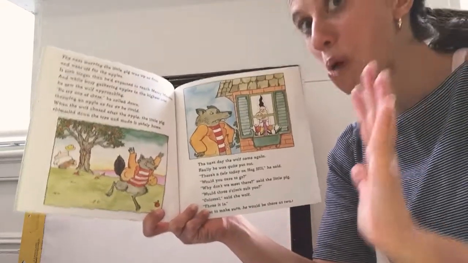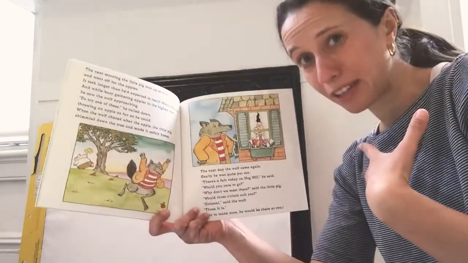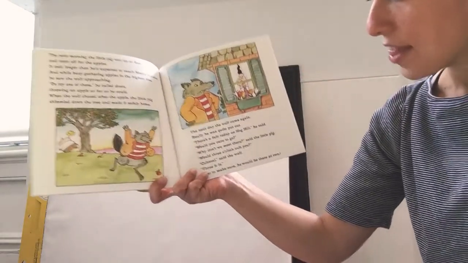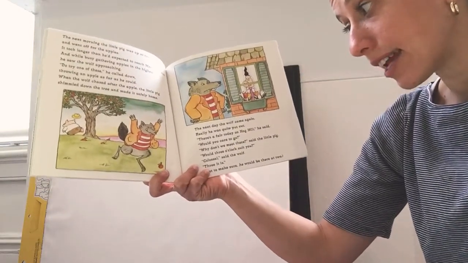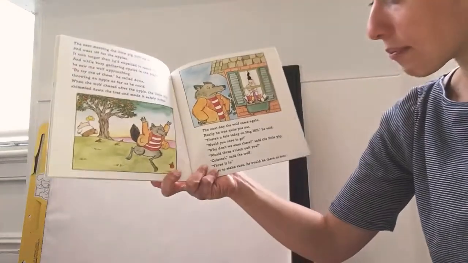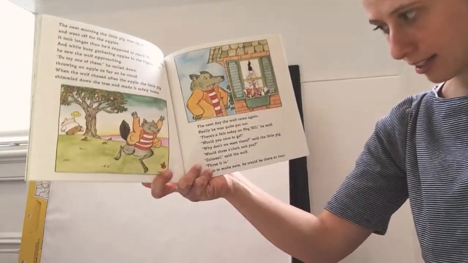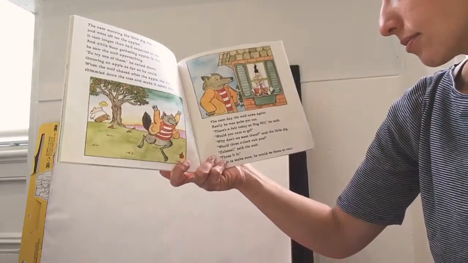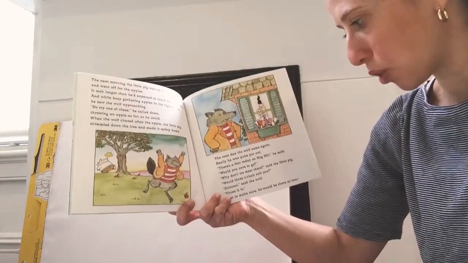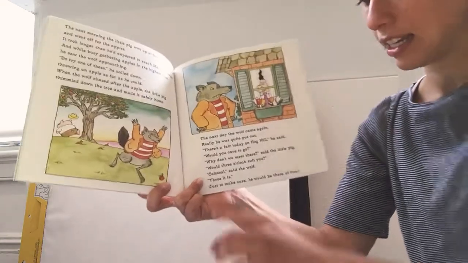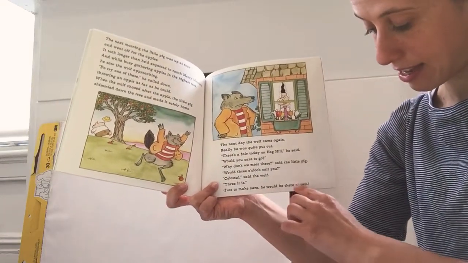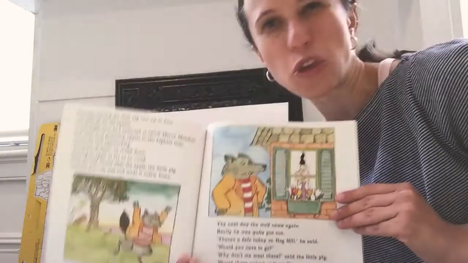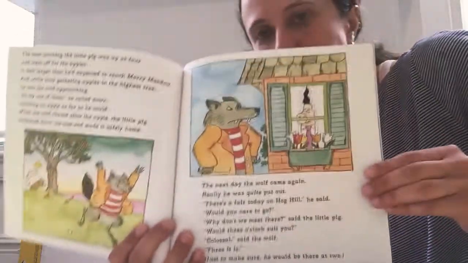The next day, the wolf came again. Really, he was quite put out. That means he was pretty frustrated. "There's a fair today on Hog Hill," he said. "Would you care to go?" "Why don't we meet there?" said the little pig. "Would 3 o'clock suit you?" "Colossal," said the wolf. "3 it is." Just to make sure, he would be there at 2. So the wolf is like, "You can't trick me anymore, pig."